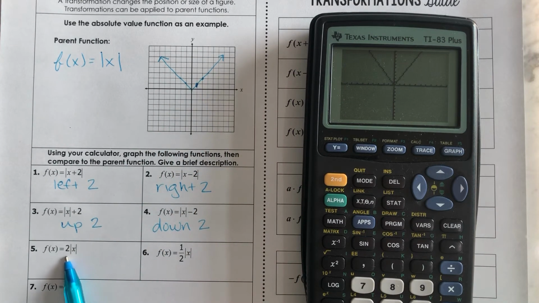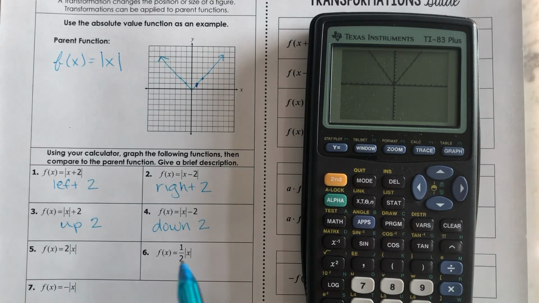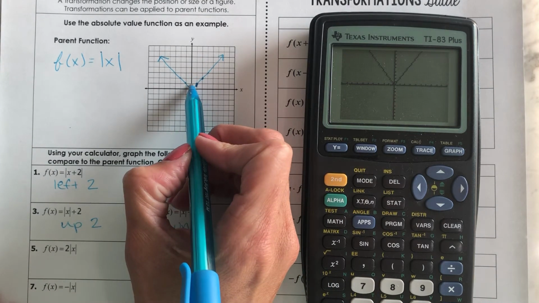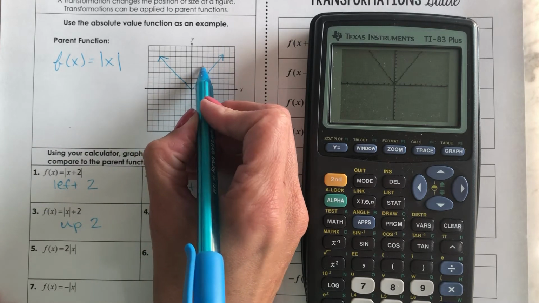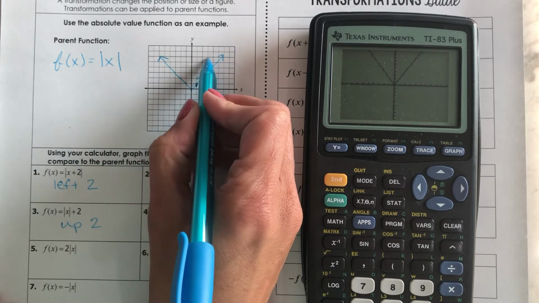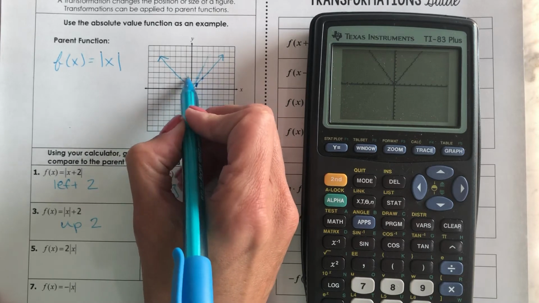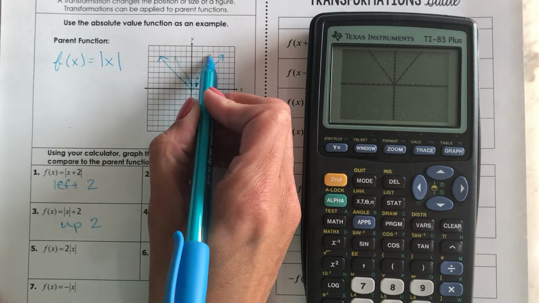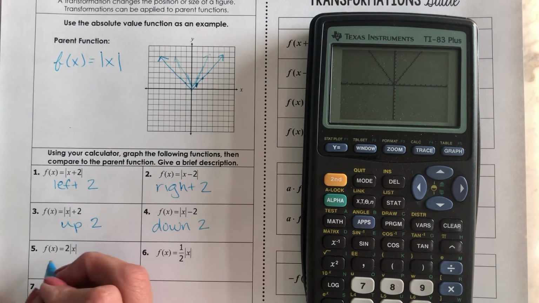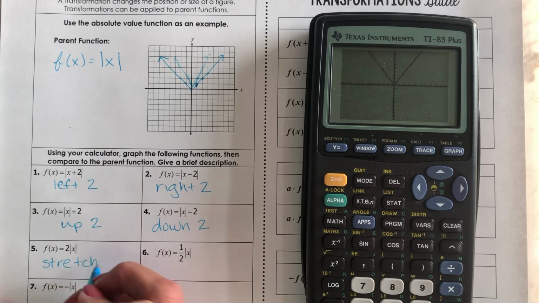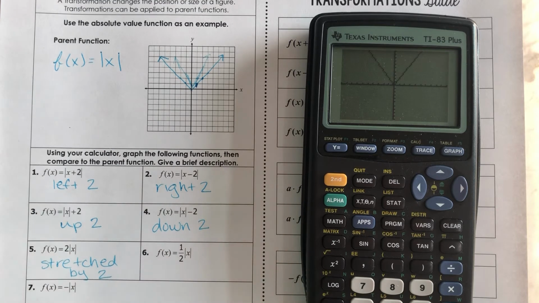This would be up 2 over 1, up 2 over 1, up 2 over 1. So it's getting stretched. It's getting skinnier. We stretched by 2, so our slope changed to 2 over 1.